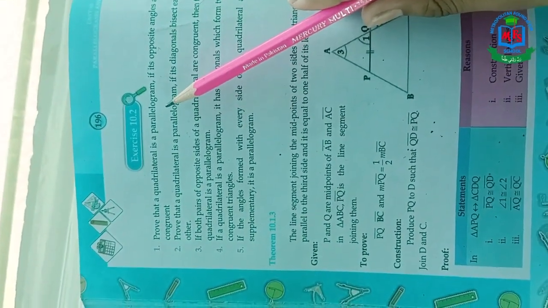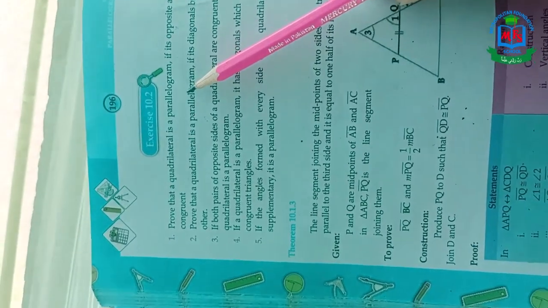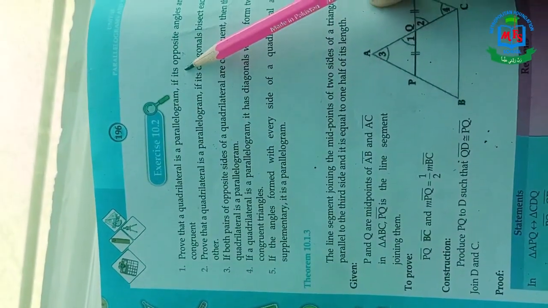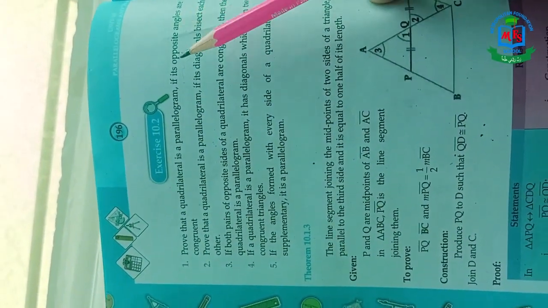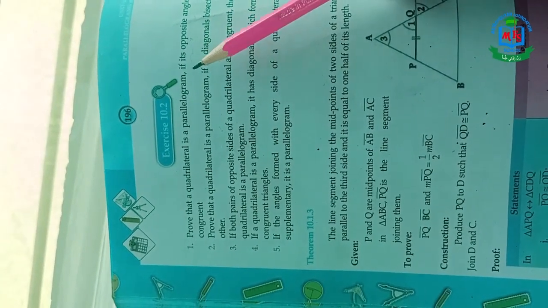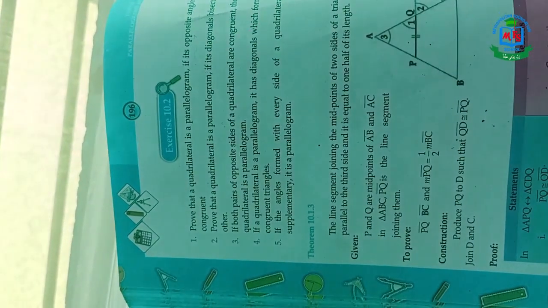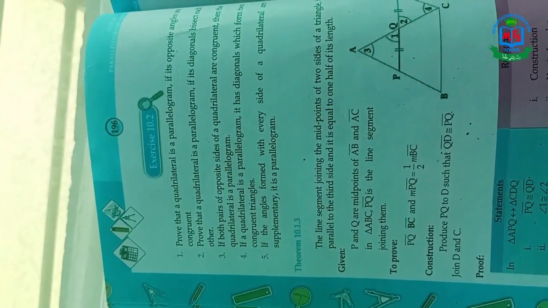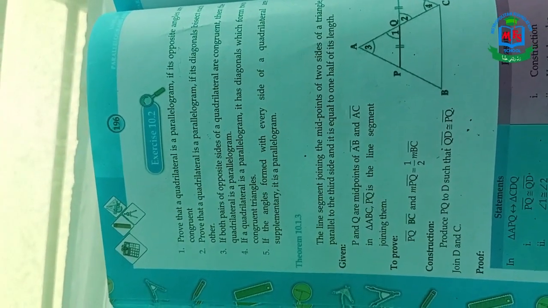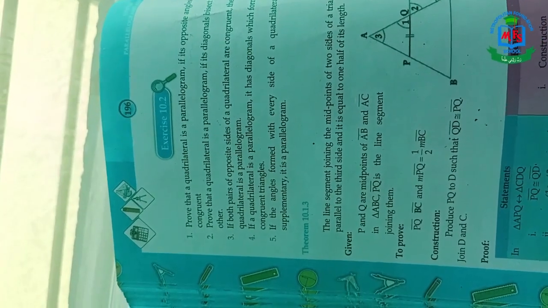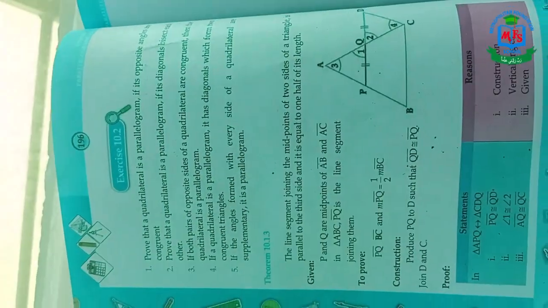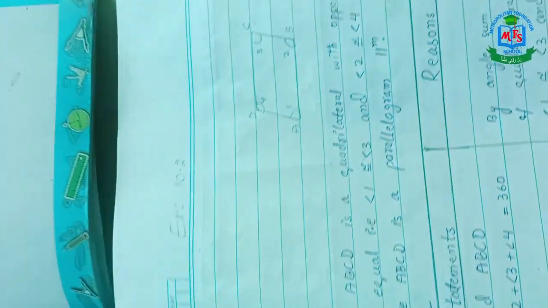Okay, what is theorem 1? Prove that a quadrilateral is a parallelogram if its opposite angles are congruent. So we have to prove that a quadrilateral is a parallelogram if opposite angles are congruent. You already know about congruent triangles and parallelograms. Okay, so let's start with its proof.